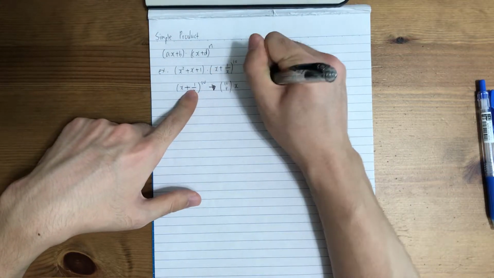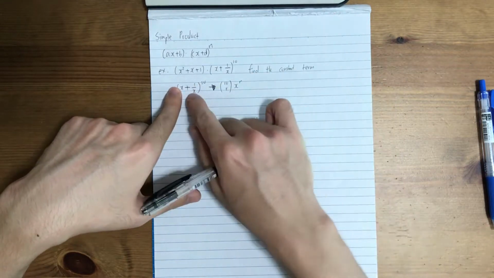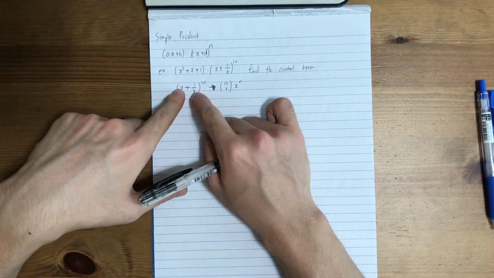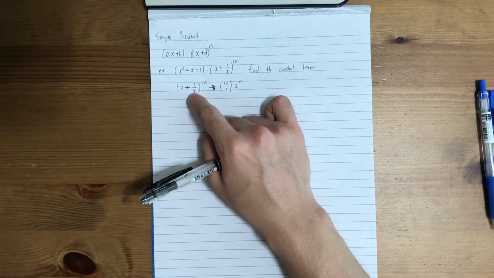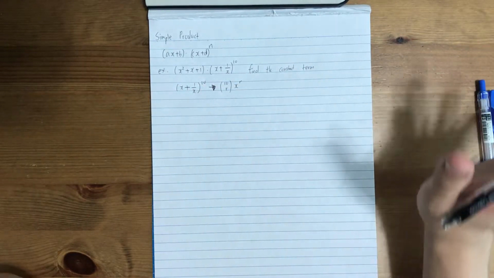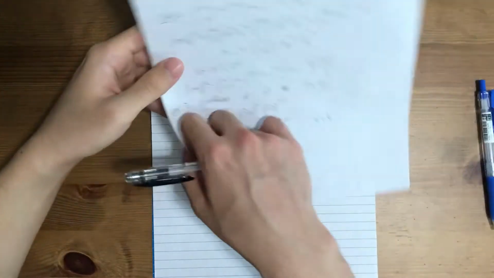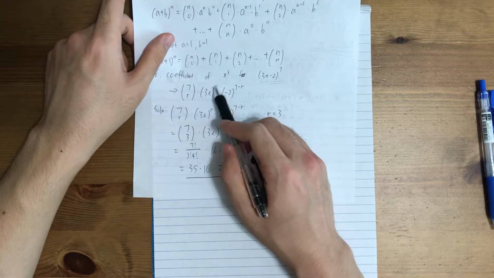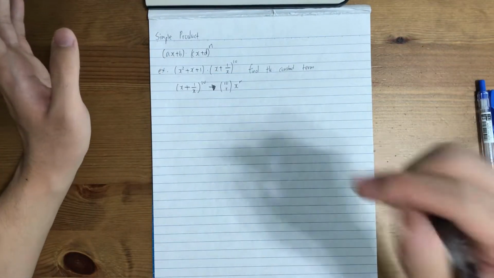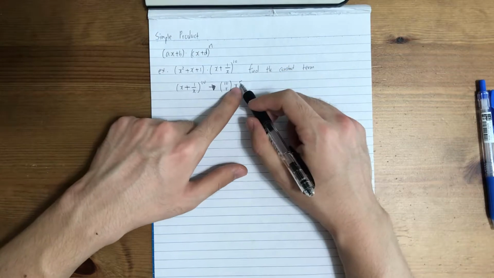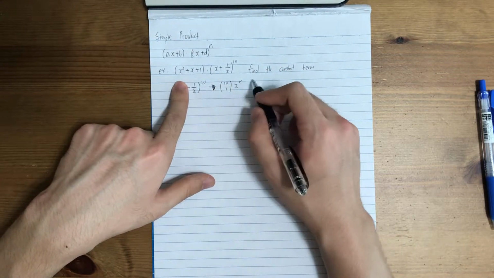For this one, both of them include x, so which one we select doesn't really matter, because you can just solve for r for a given condition, and that's just simple algebra. You can make 1 over x to r.